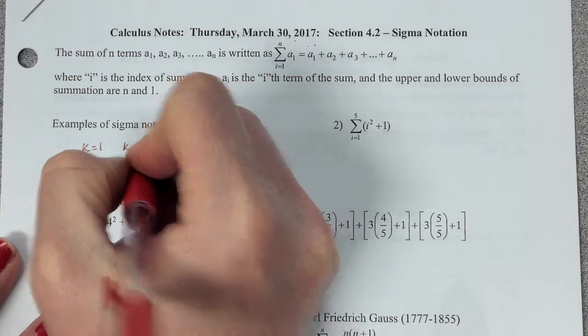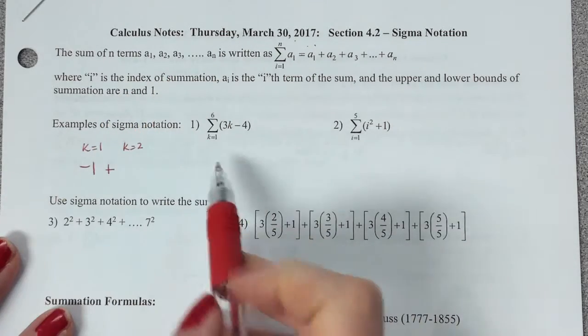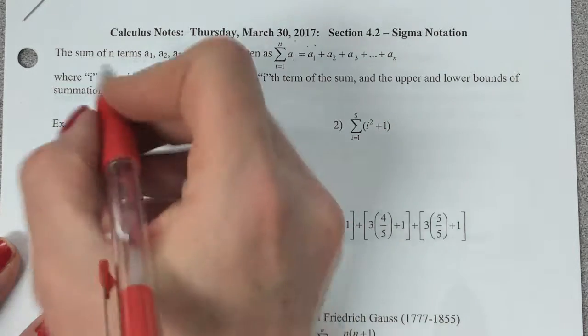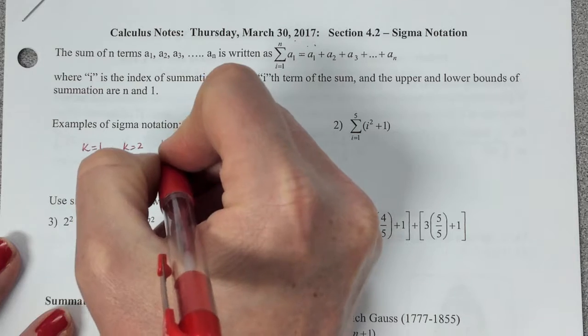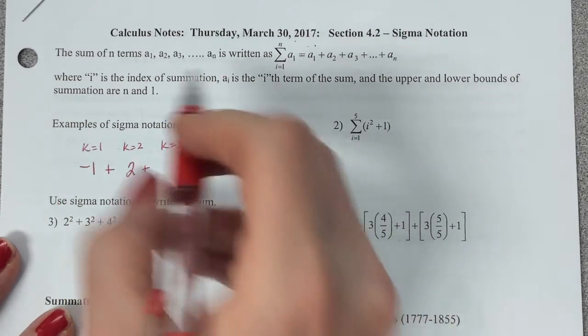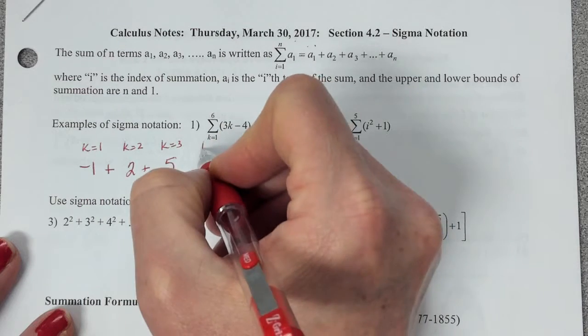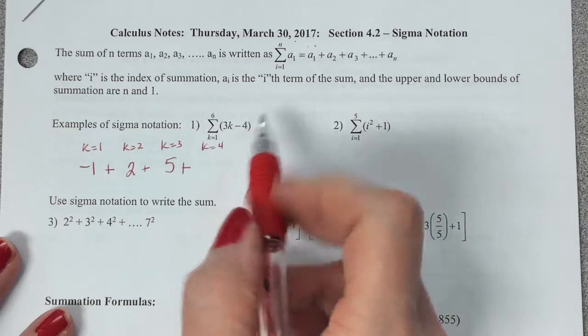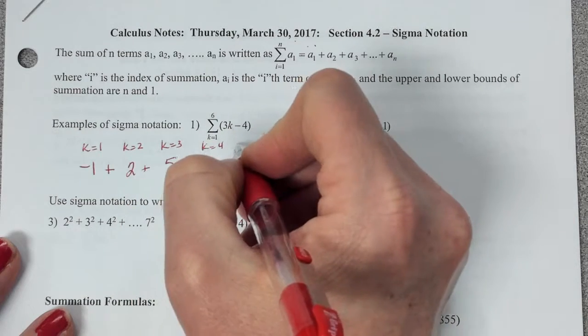If k is 2, this is addition, so I'm going to plug in 2 now. 3 times 2 is 6, 6 minus 4 is 2. I have to plug in k equals 3. So 3 times 3 is 9, minus 4 is 5. I have to plug in 4. So 3 times 4 is 12, 12 minus 4 is 8.